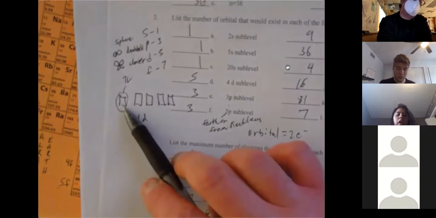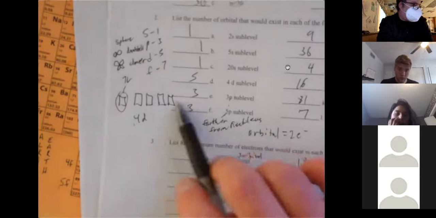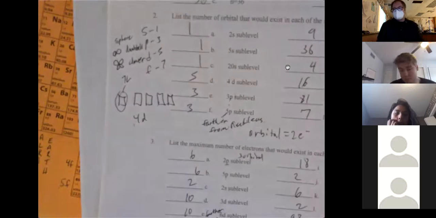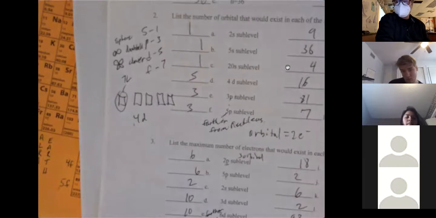So this is an orbital, but 4D has 5 of these. It's like having a jewelry box with 5 drawers. It's one box, but you have 5 drawers that you can store stuff in. Let's say they're tiny drawers and each drawer can hold a pair of earrings.